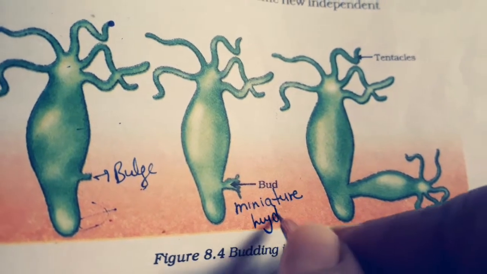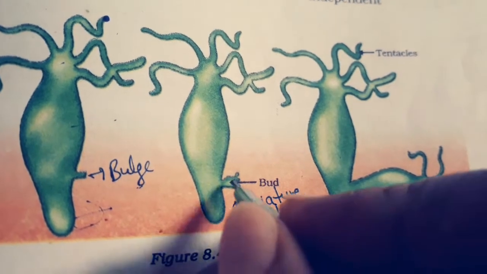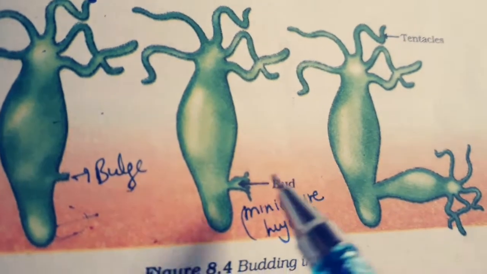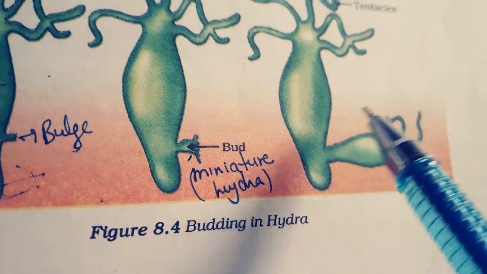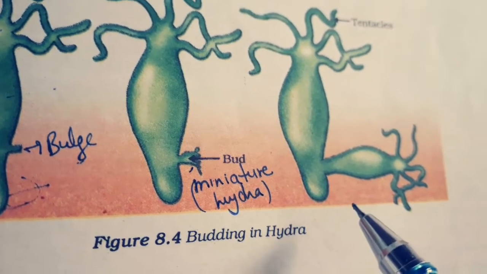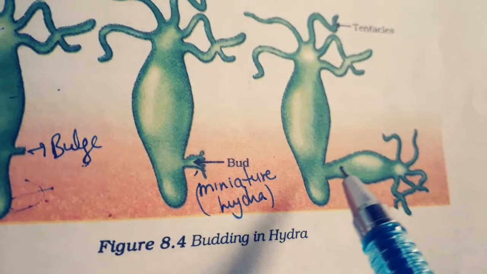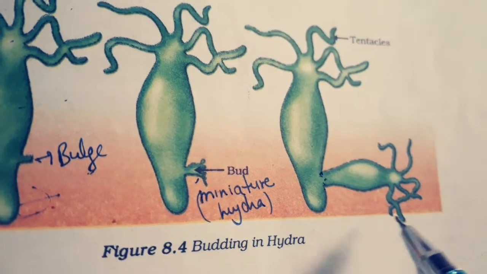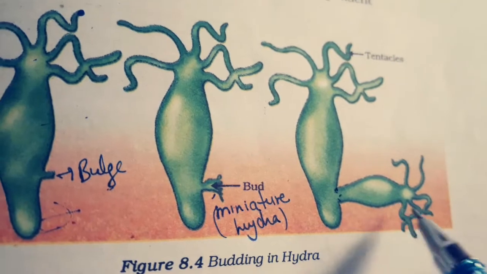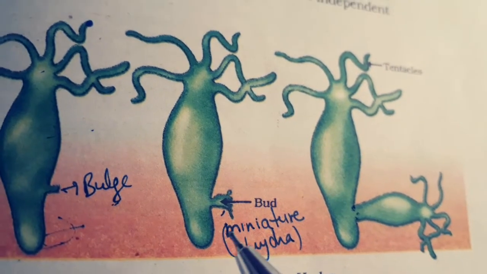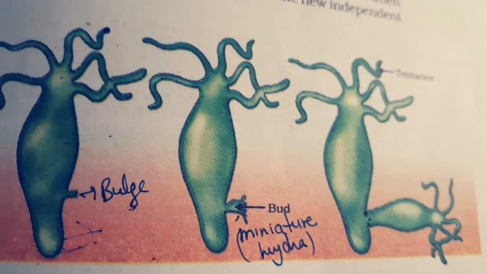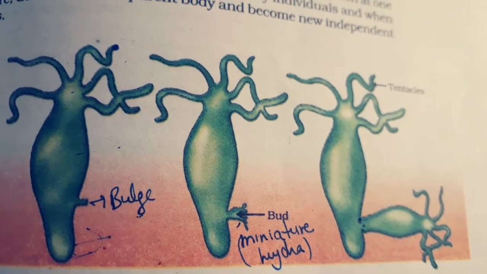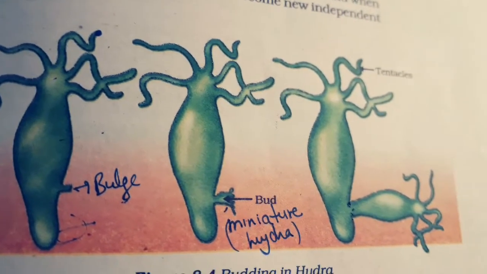A miniature hydra, a bud is formed from the lower part, and this bud slowly will develop into a new individual called hydra this way. This will detach ultimately from its parent, and it will develop into a new separate individual organism. This is called budding in hydra. Budding in hydra.